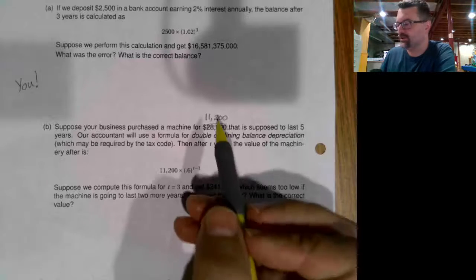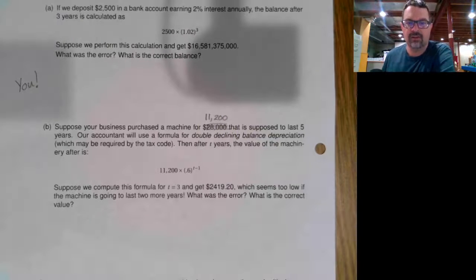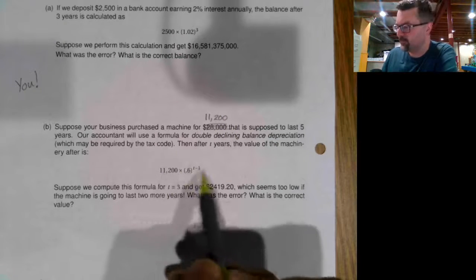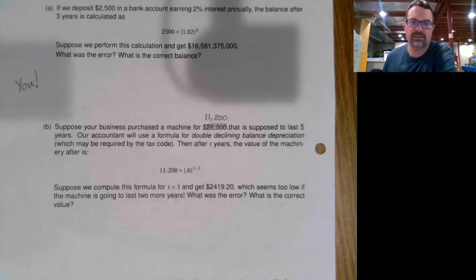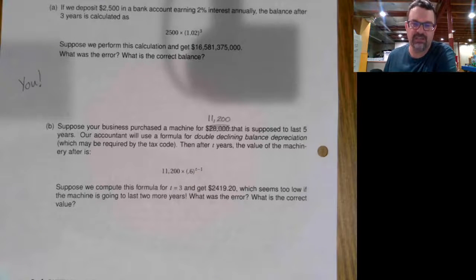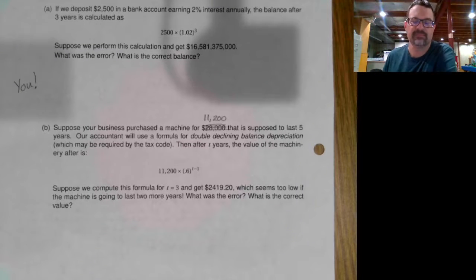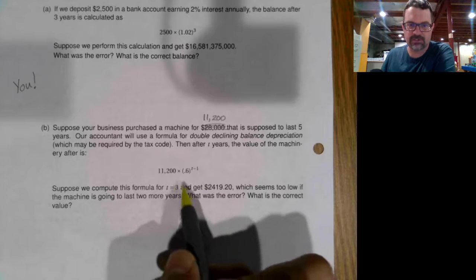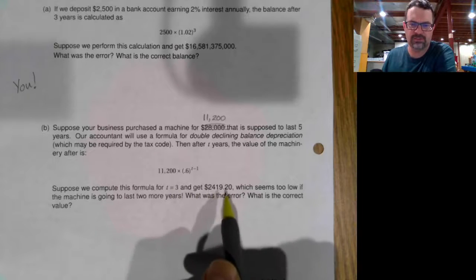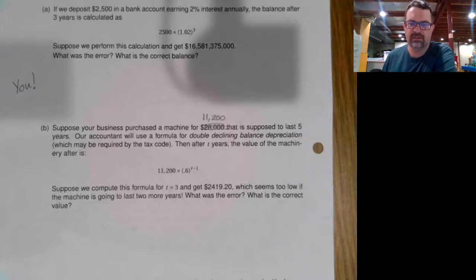So we have a piece of machinery that costs that much, and this is the formula that describes, for this particular machine, how the value of it goes down. So it's getting older, so it's worth less. And so you do a computation for t equals 3. When the machine is 3 years old and supposedly it's only worth that much money, that strikes you as just being way too low. It shouldn't be worth that little already if we've got to get 2 more years out of it. So what's correct?